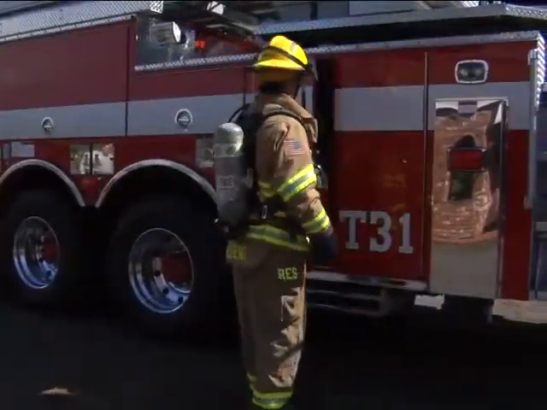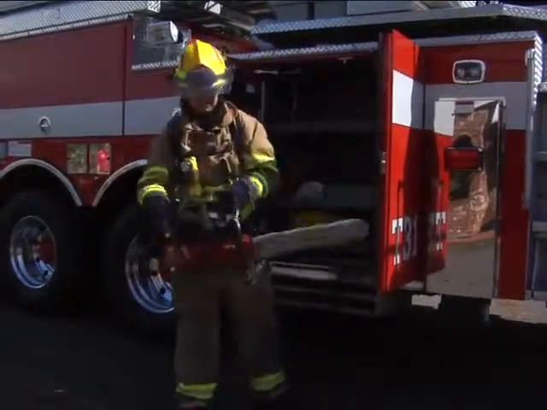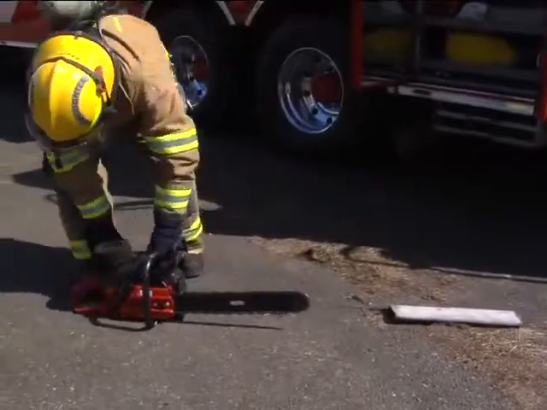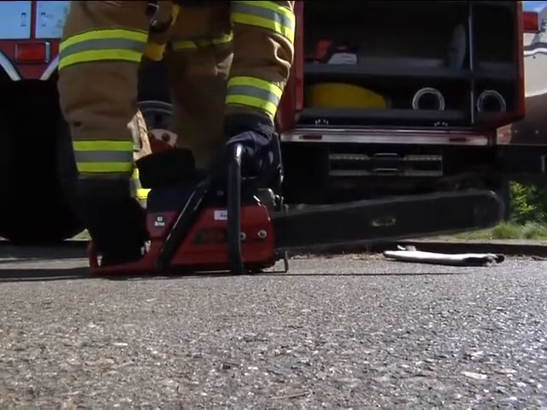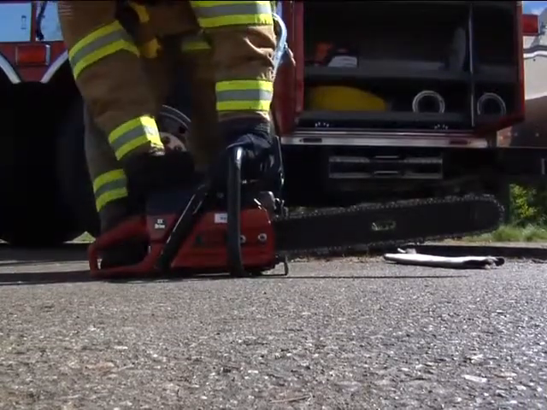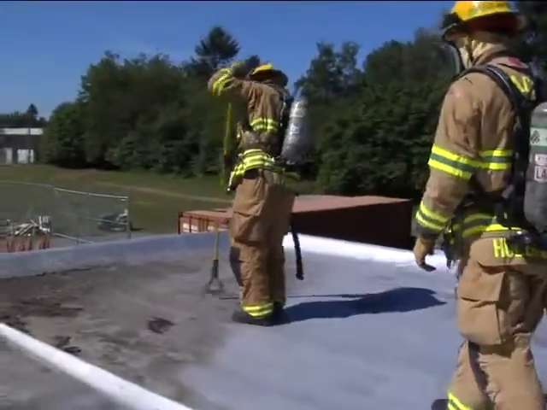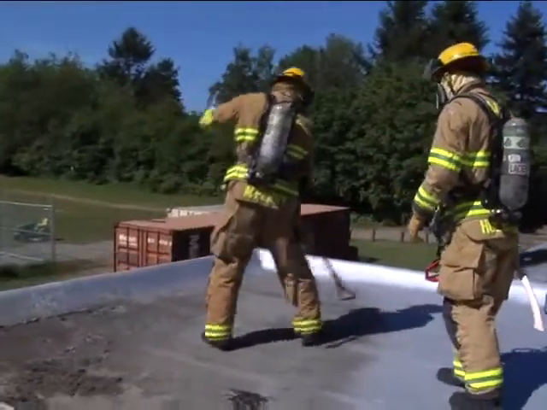The same cut can be accomplished much quicker using a combination of hand tools and power tools. Be sure to test the saw on the ground by briefly running it at full throttle. Then turn it off and make sure the blade is completely stopped before transporting it. On the roof, again, you'll use hand tools to sound the roof to find support and to mark your cut.